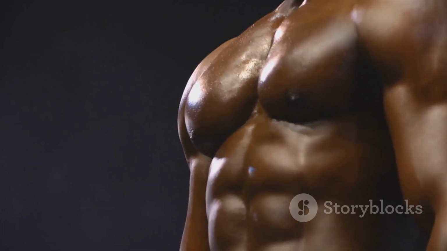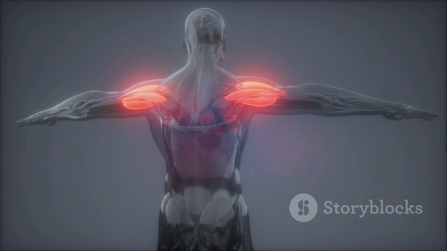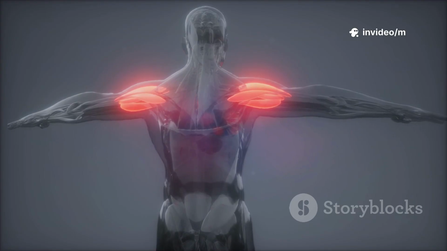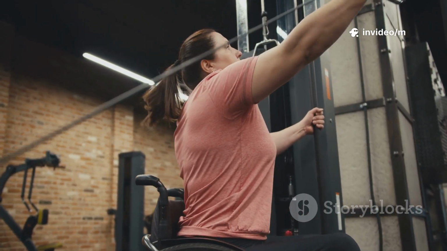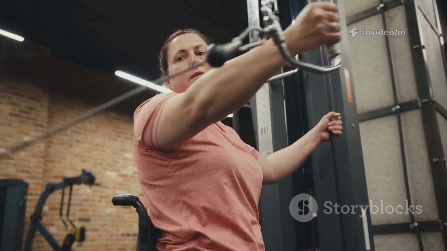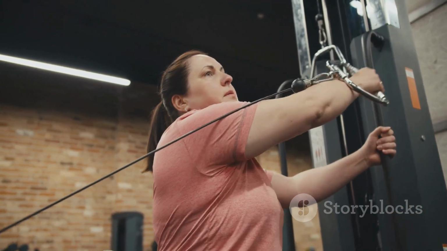The attachment is a broad, fleshy origin with a subtle texture on the bone. Moving laterally along the anterior surface, the deltoid appears. Anterior deltoid fibers form the rounded shoulder contour. They originate from the anterior border of the lateral 1/3 of the clavicle.